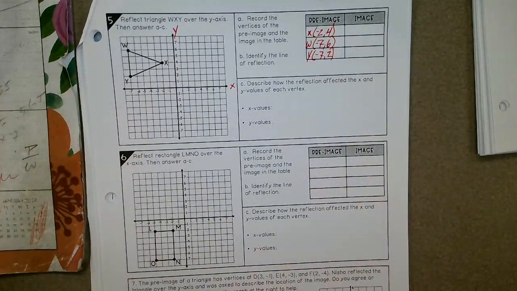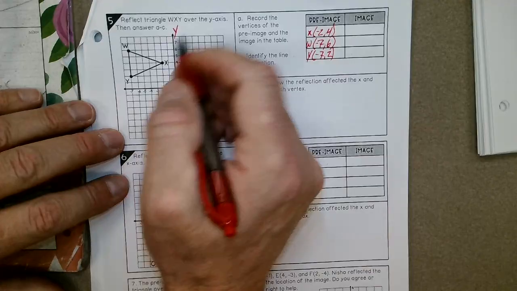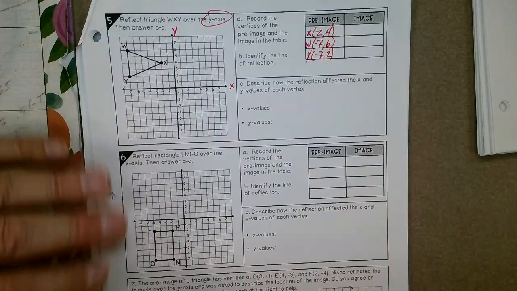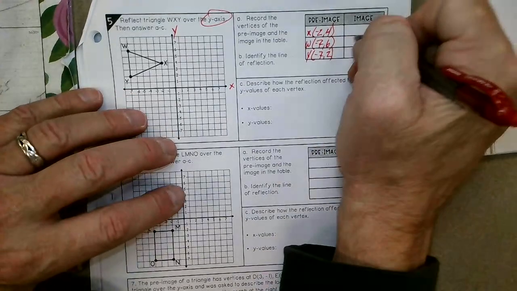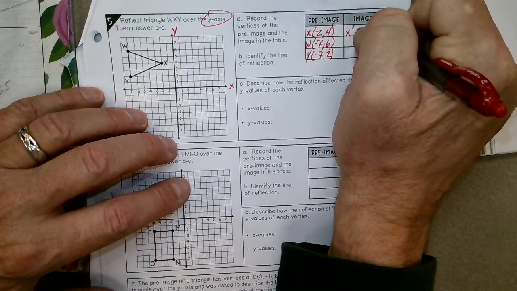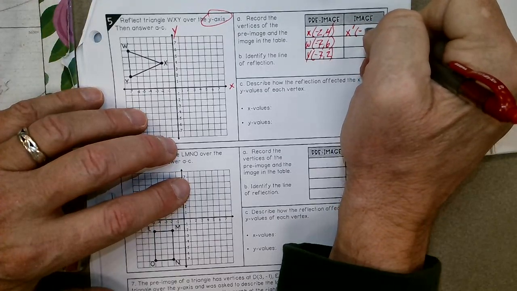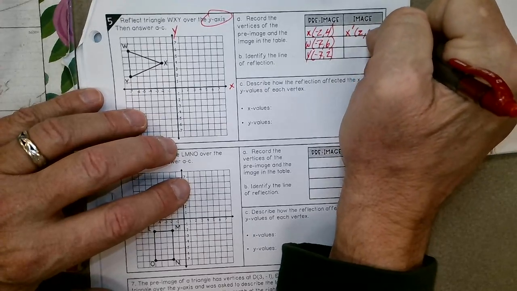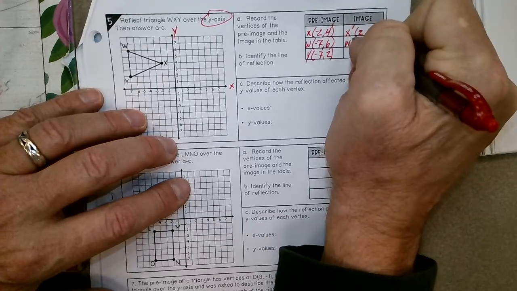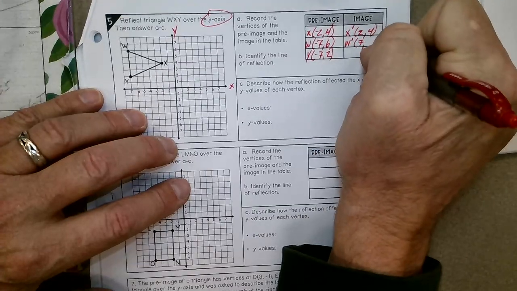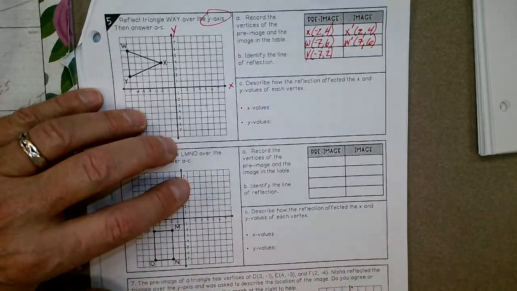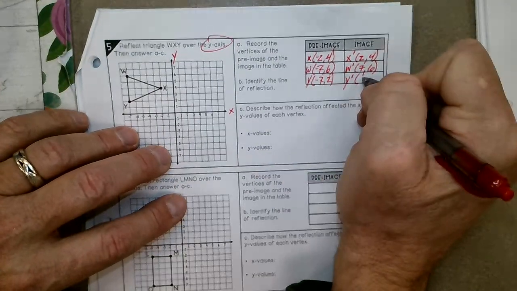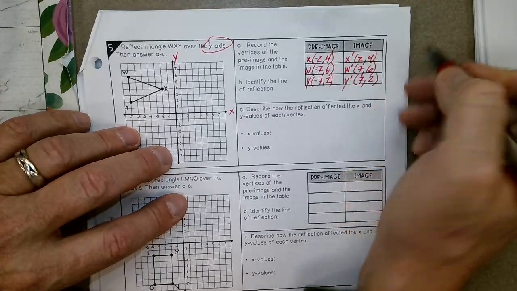Now remember, to reflect over the y-axis, we're going to change the x-coordinate. So I could go ahead and write these new ordered pairs down, and we're going to call this X prime. And that's going to be what? To reflect over, we're going to change the sign of the first one. So we're going to be 2 and 4. W prime is going to be 7 and 6. Y prime is going to be 7 and 2.